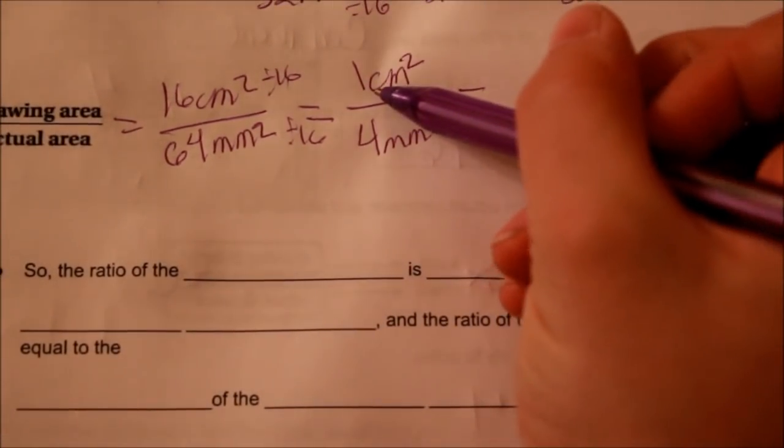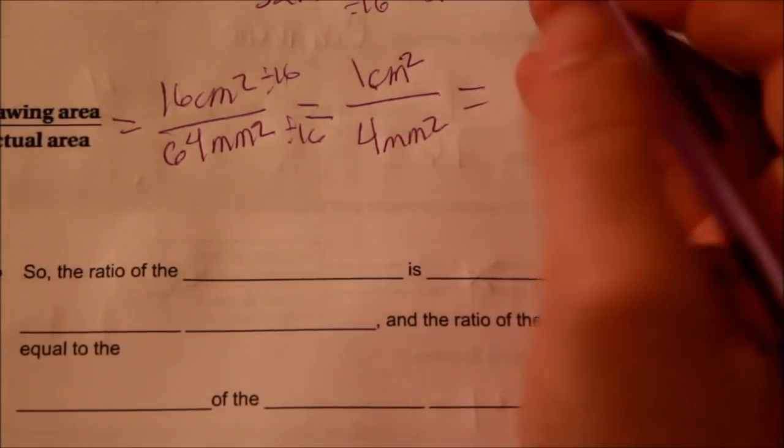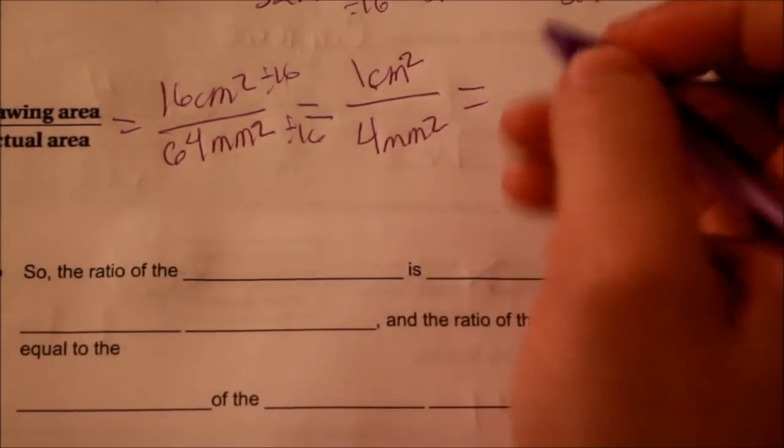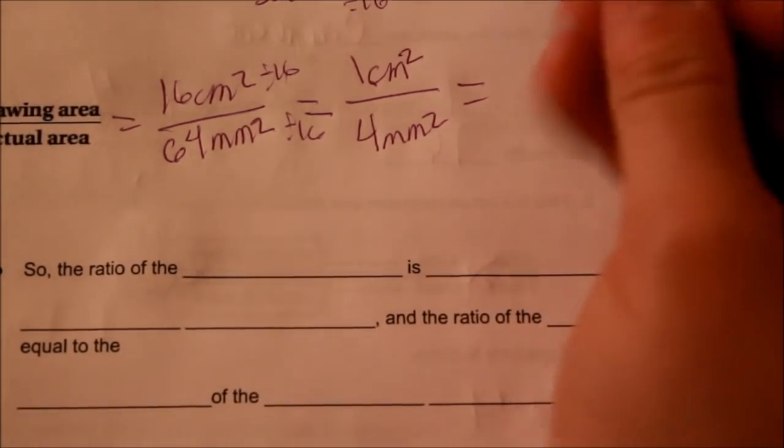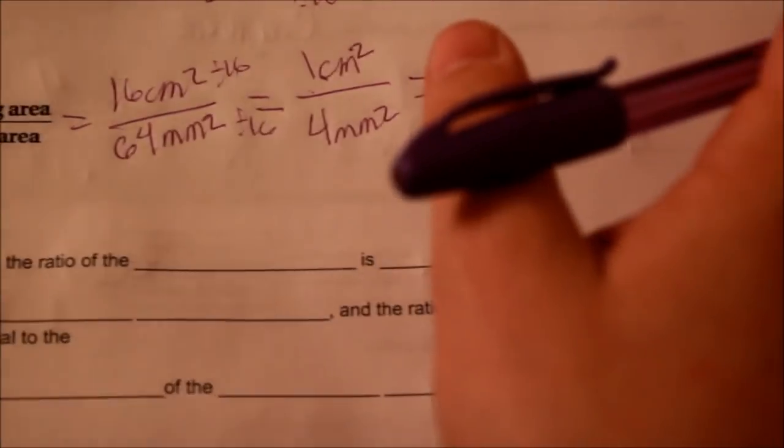Once again, there are 10 millimeters in 1 centimeter.